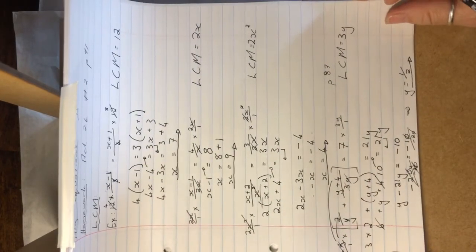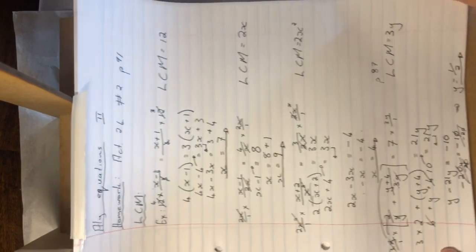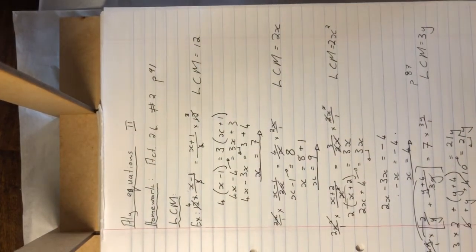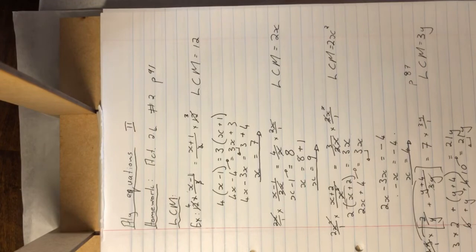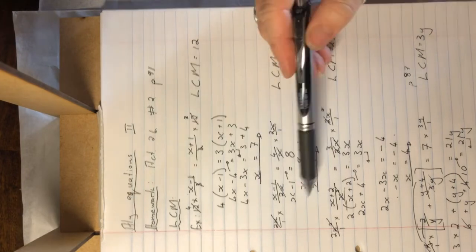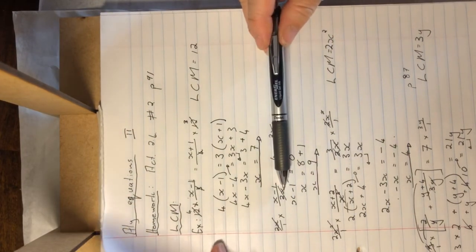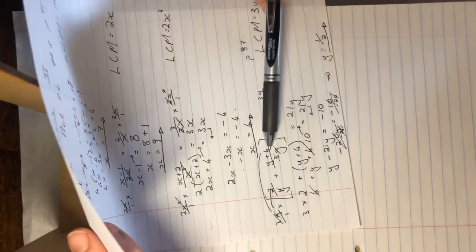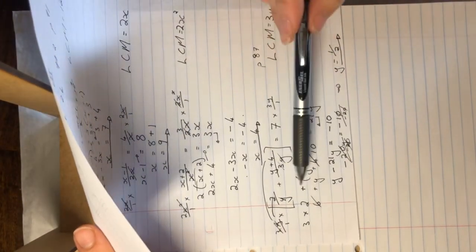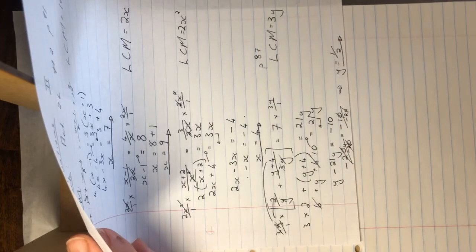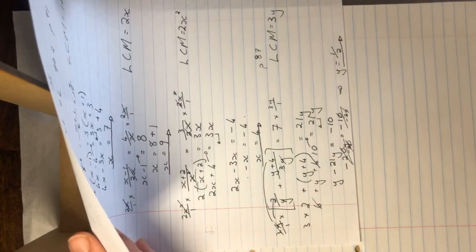You guys can go through these examples again. You can pause, you can check the ones in your textbook. The homework is on page 91. I'll give you some further homework later on to practice these things more, because you cannot get enough practice with this. Just remember, multiply both sides with the LCM, either only with one term or, when there are two terms, both. Multiply them out and cancel them out as needed.